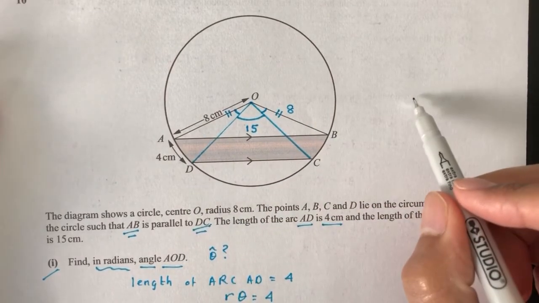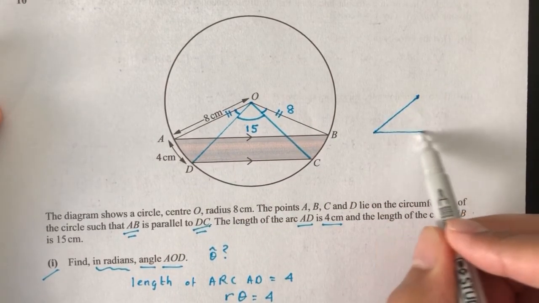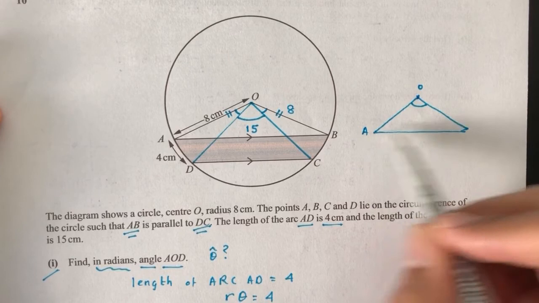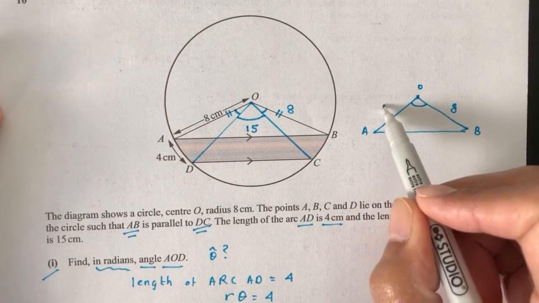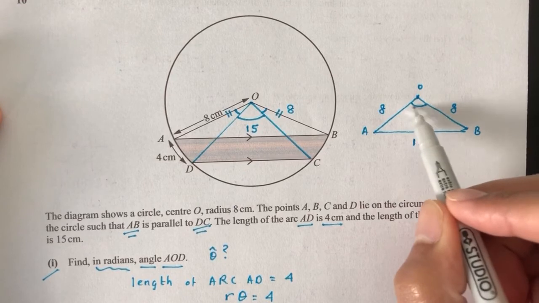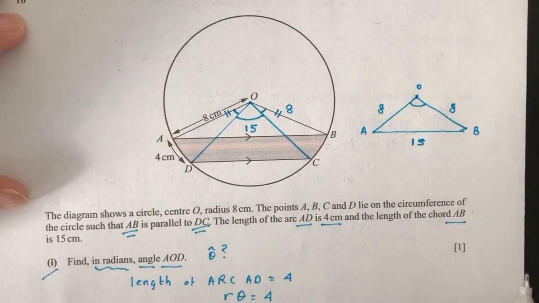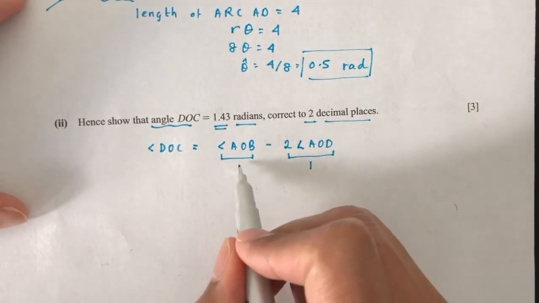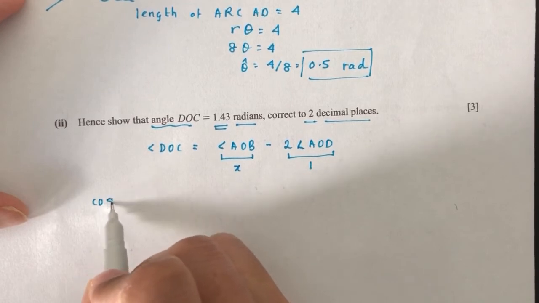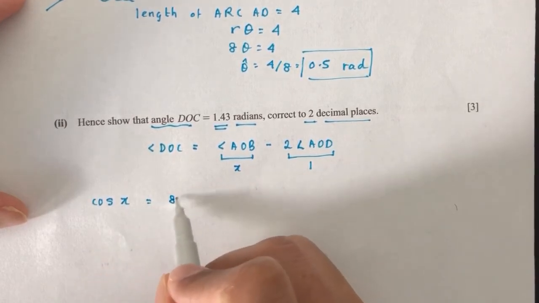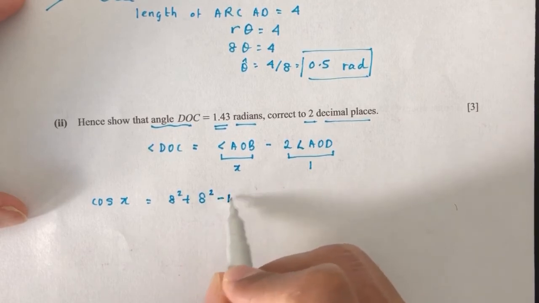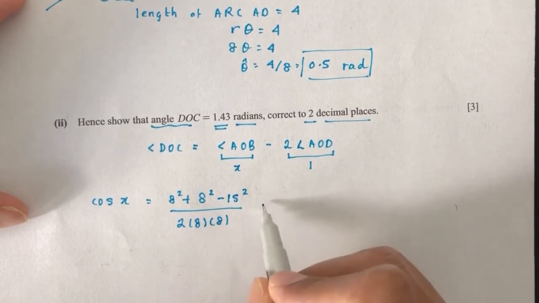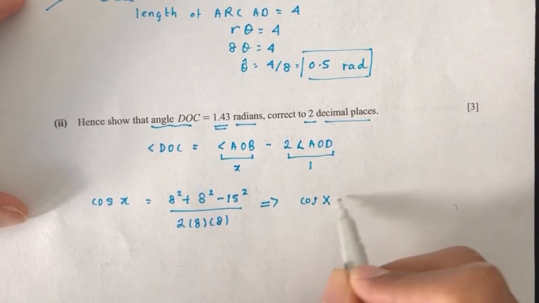So how do you find the angle AOB? As you can see, we have a triangle. This is O, A, B. This is 8, 8, and 15. So how do you find this angle? You have to use the cosine rule. Let's name this angle x. So cosine x is equal to 8 squared plus 8 squared minus 15 squared divided by 2 times 8 times 8.